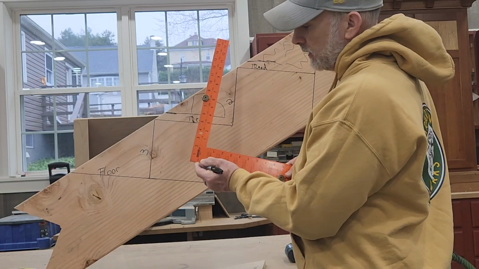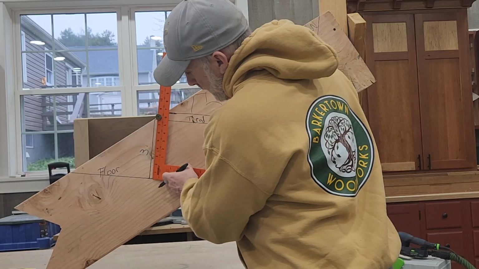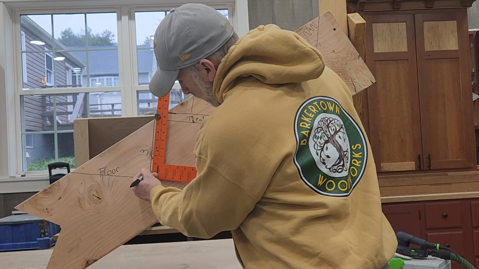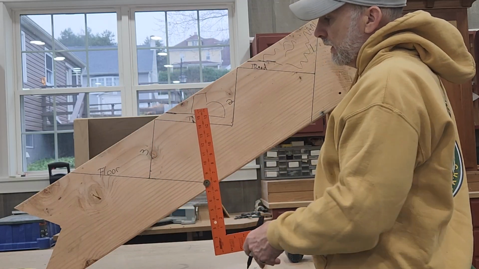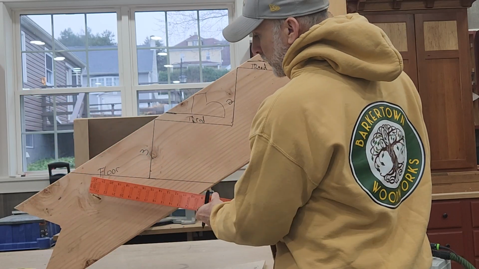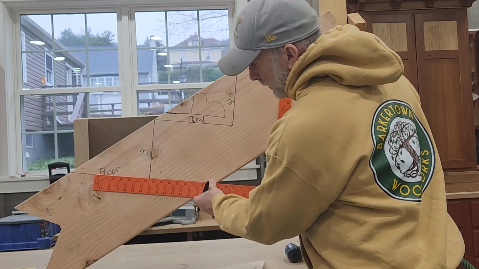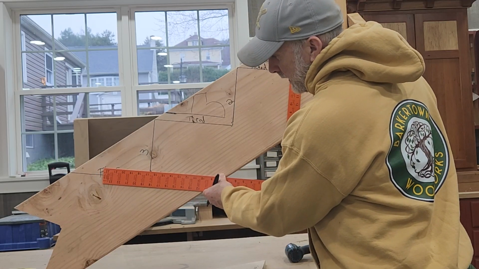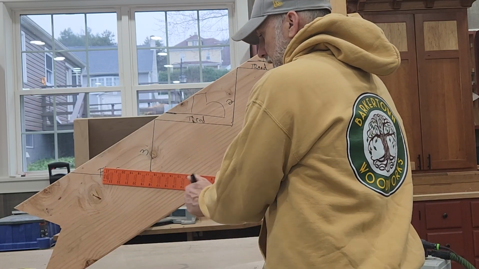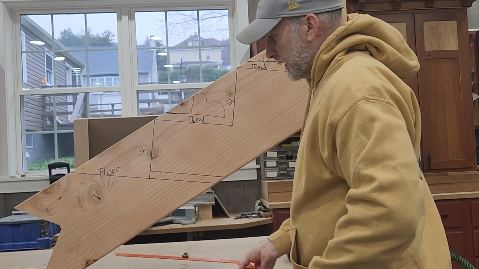I can simply use my square and a tape measure on it, and I'll put a mark at 1 inch. Now what I'm going to do is line my square back up the way I had it for that final line, and I'm going to just slide it up the board until I hit that 1 inch mark, and then I will draw that line.